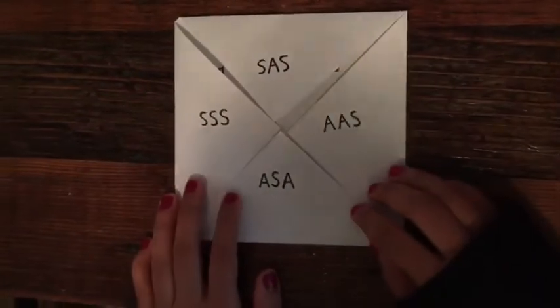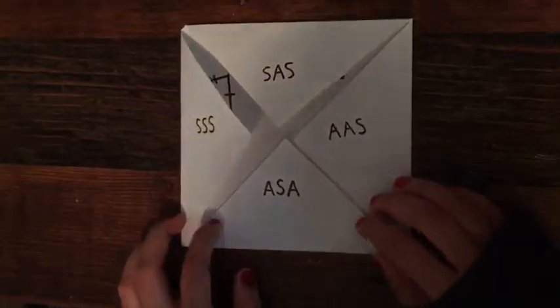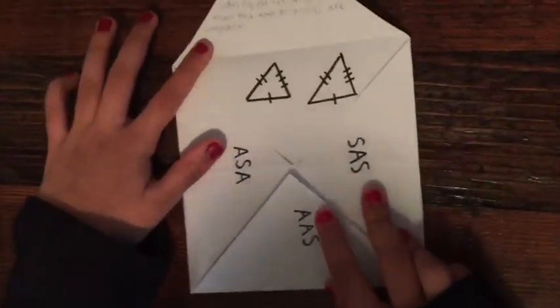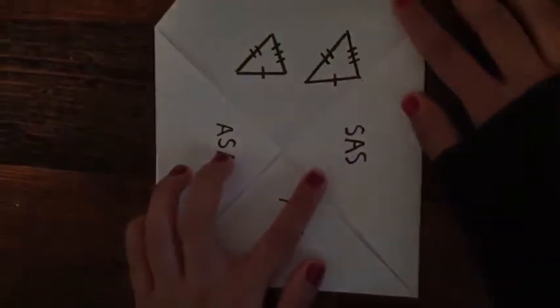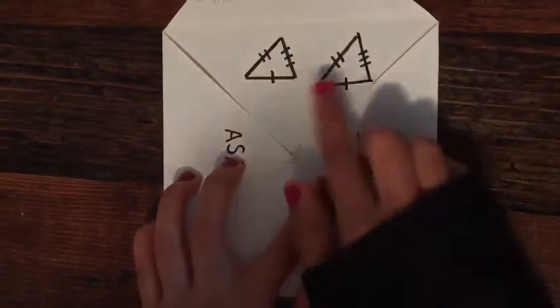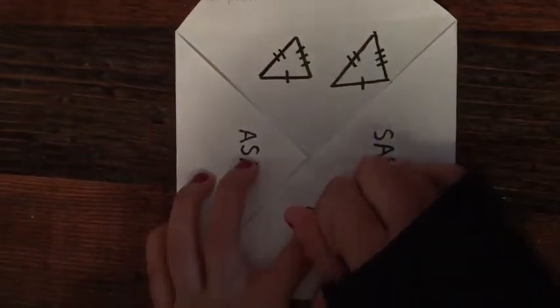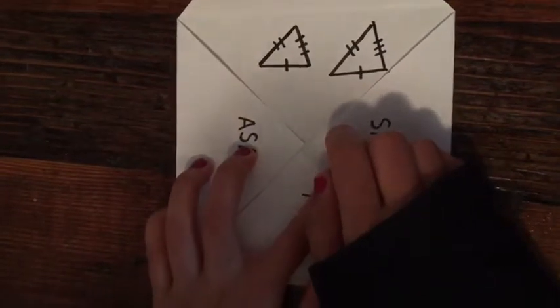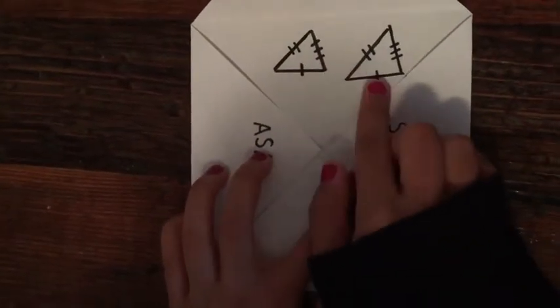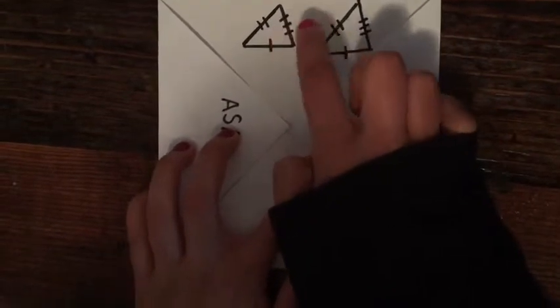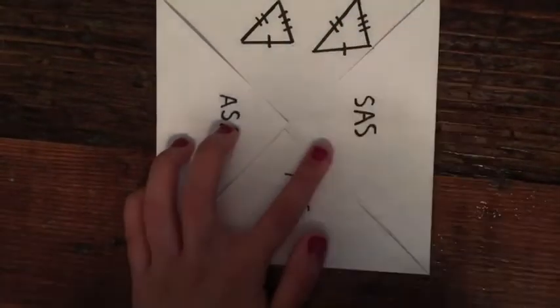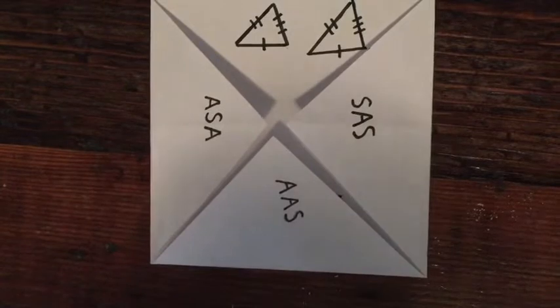The fourth theorem is side, side, side, otherwise known as SSS. When there are 2 triangles that have corresponding sides that are also equal in length, then you know the 2 triangles are congruent. You can tell that these 2 triangles in the picture are congruent because of the number of dashes on each side. Those sides both have 1 dash, so they're congruent. Those have 2, so they're congruent. And those have 3, so they're congruent. Since all 3 sides are congruent, the 2 triangles are congruent.